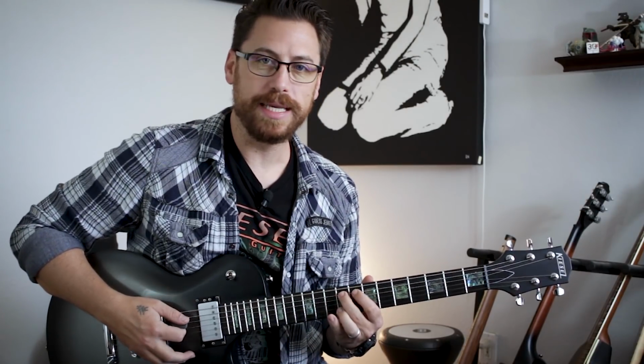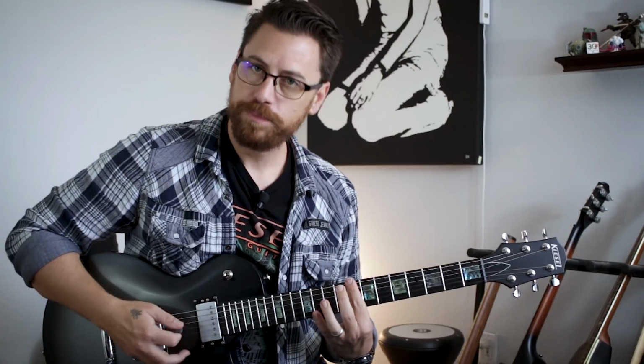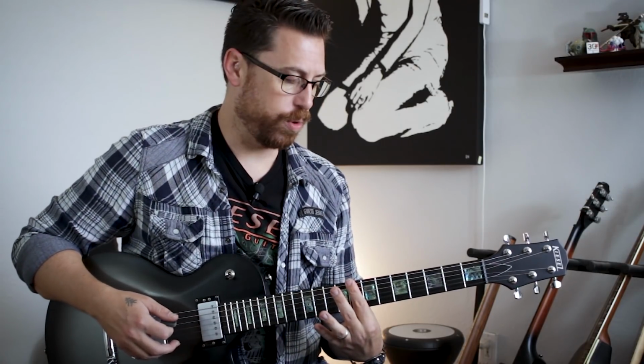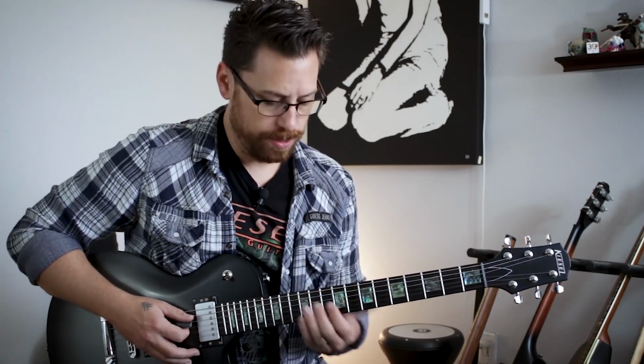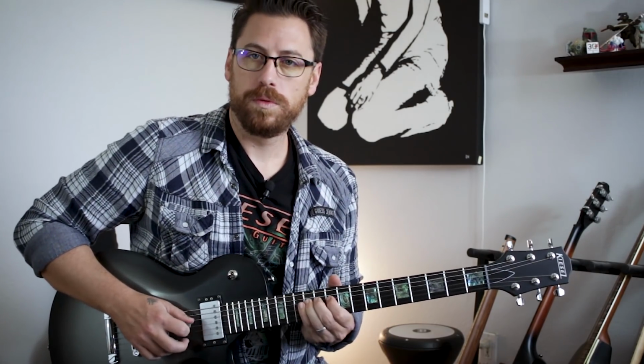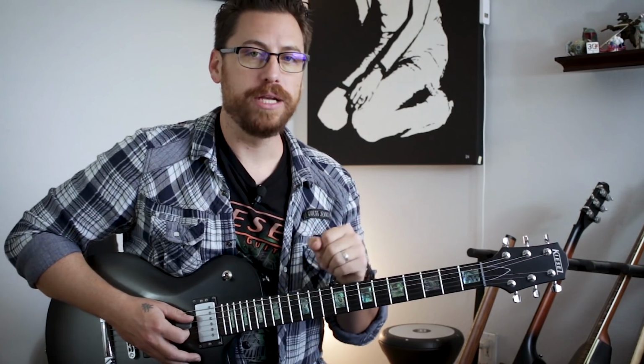Obviously we have this open D and F sharp, resolving to this B flat power chord, right? So we're in D Phrygian, okay? That half step above gives it away. It's D Phrygian. D Phrygian is the 3rd mode of the major scale.